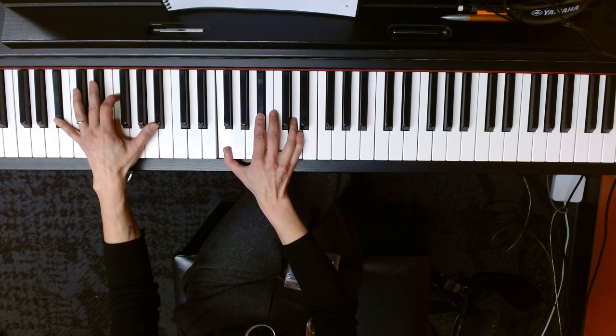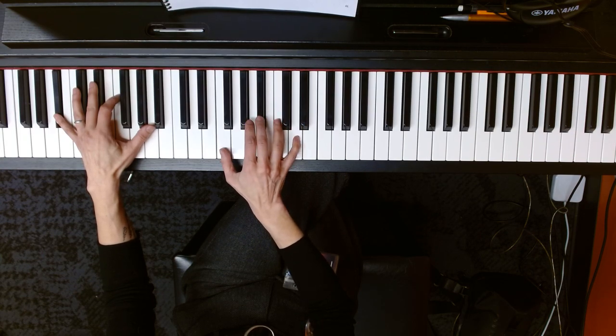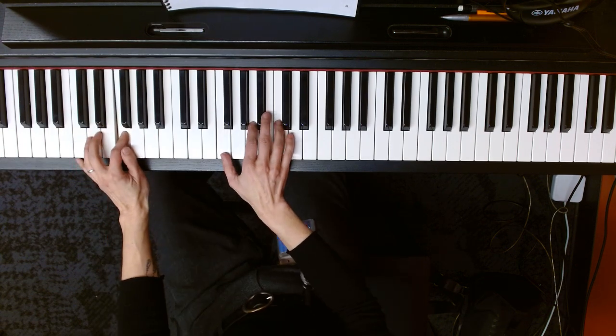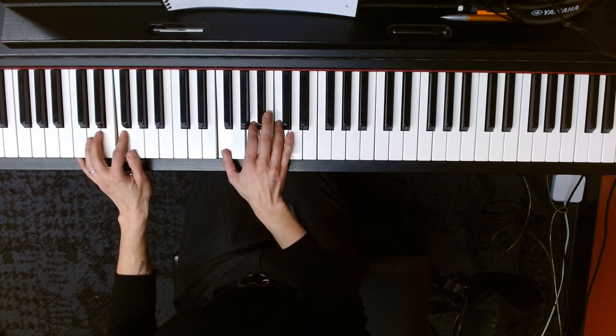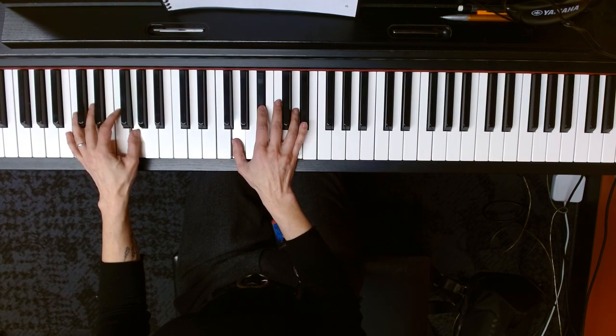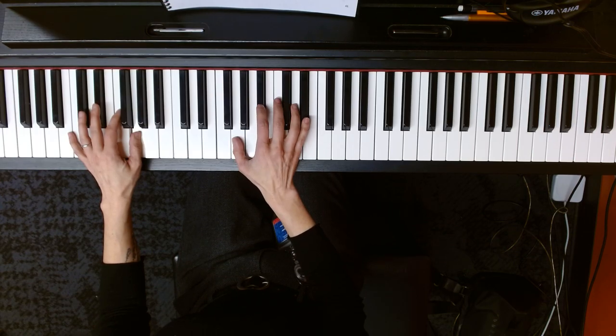Ready. And B flat for 4. F. G minor. E flat.